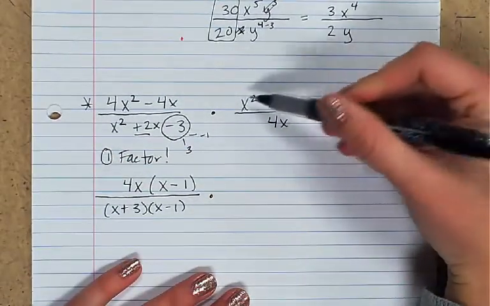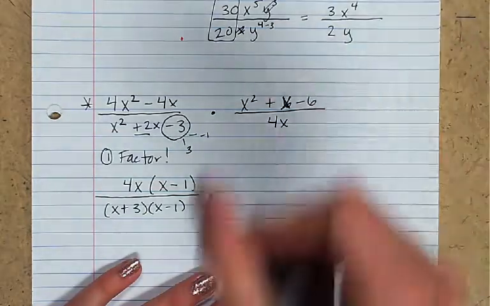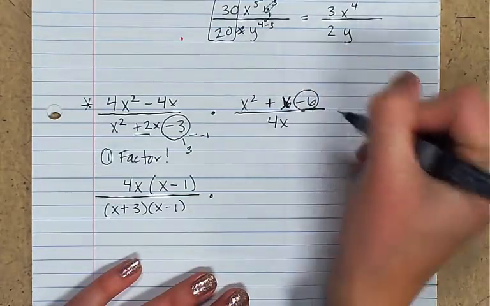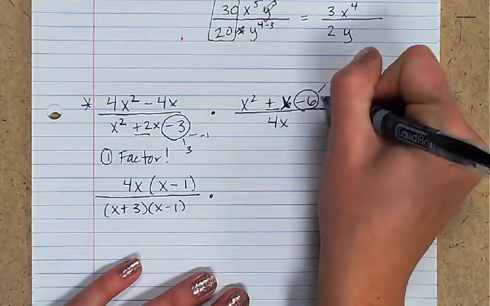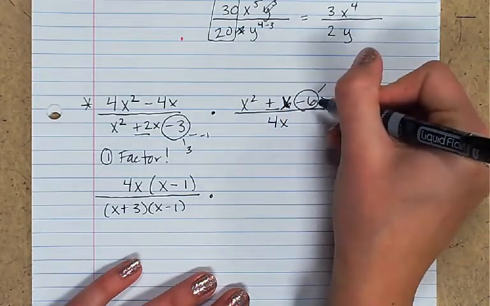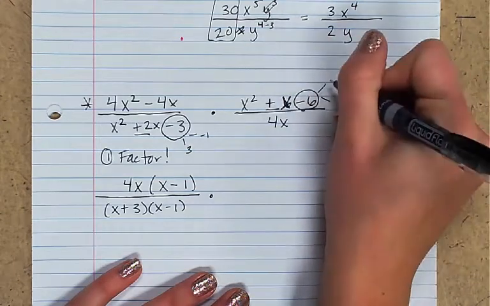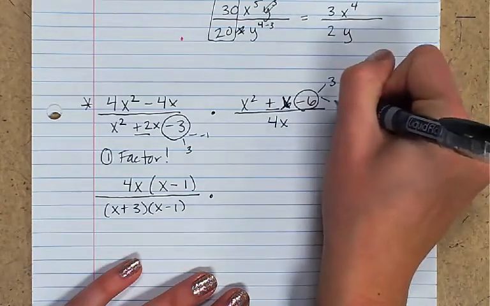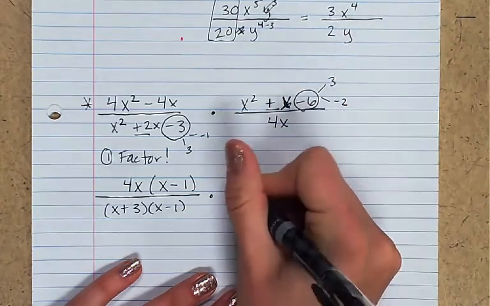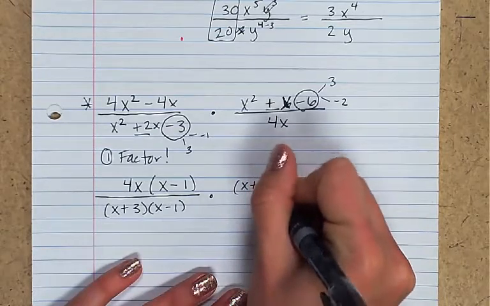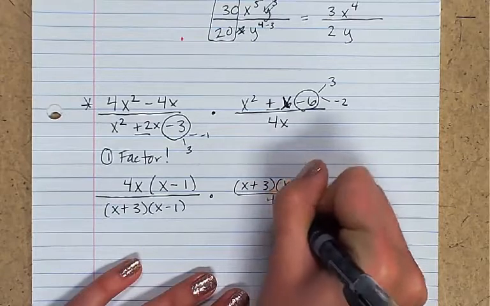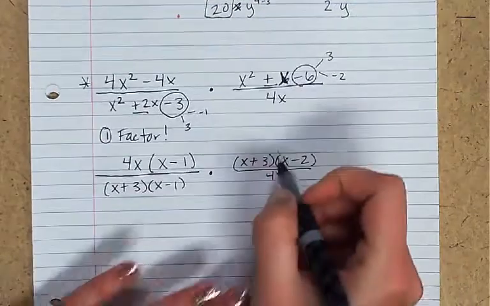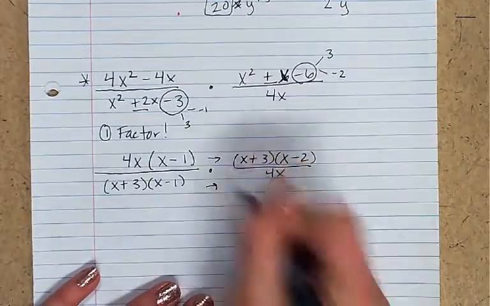Again, 3 terms, nothing in front of the x squared. So what multiplies to -6 and adds to 1? So this will factor into x plus 3 and x with a -2. Just like we did on this last one up here, when you multiply, go straight across.